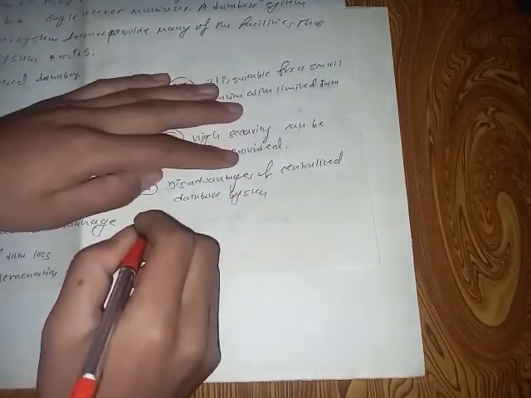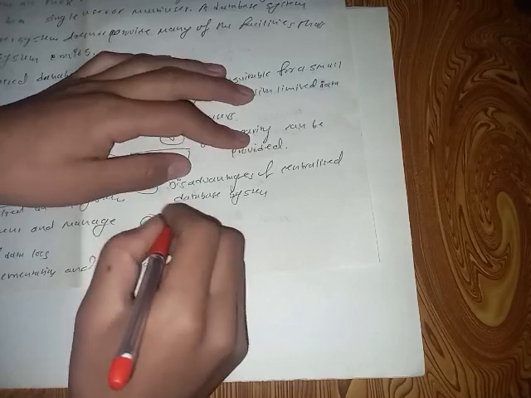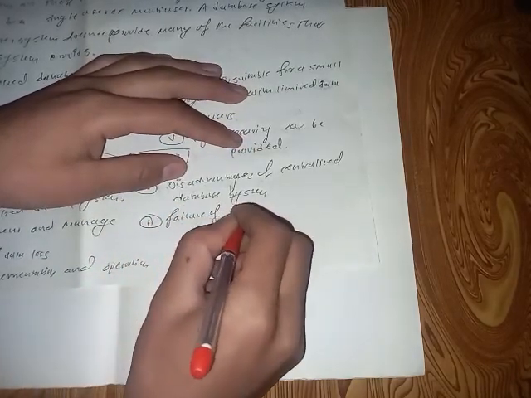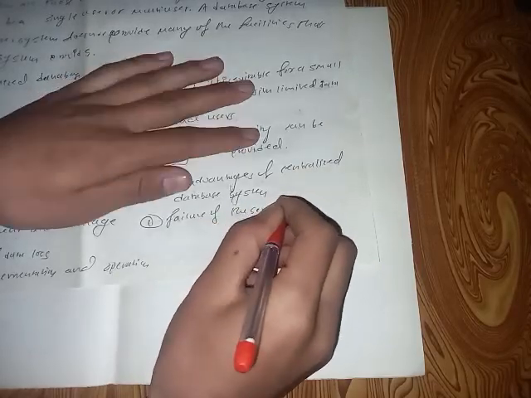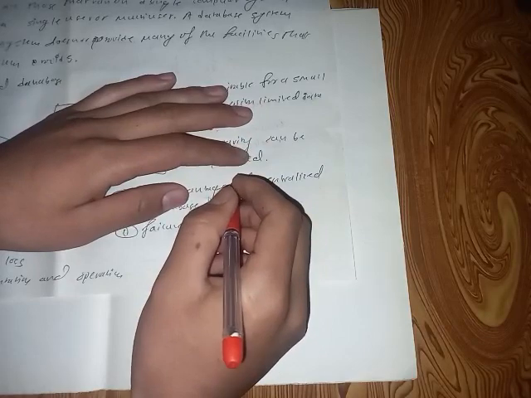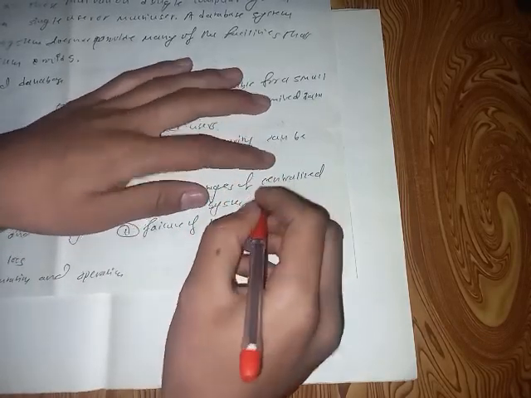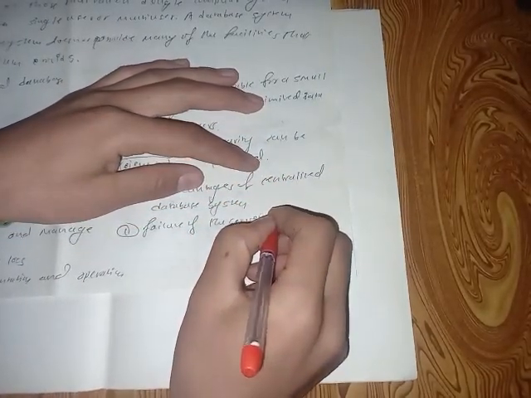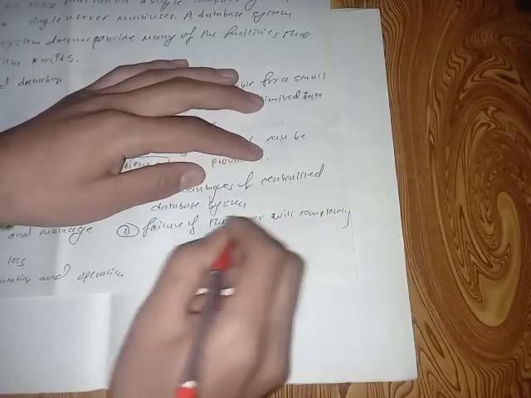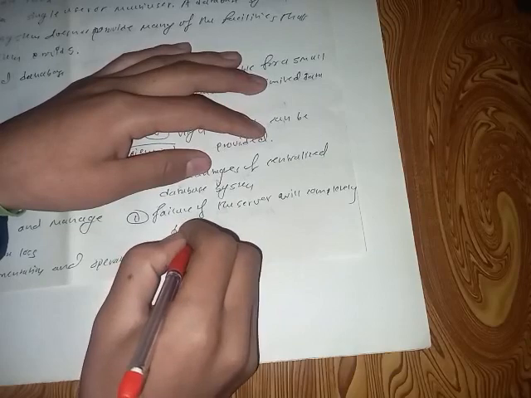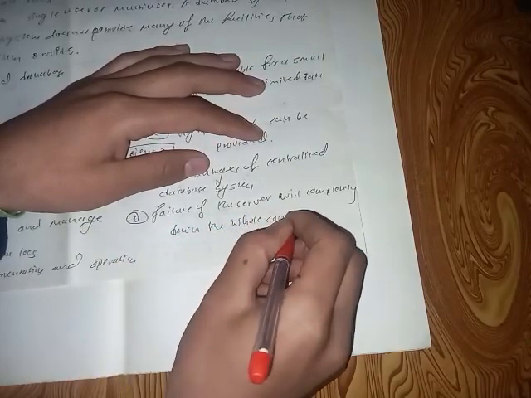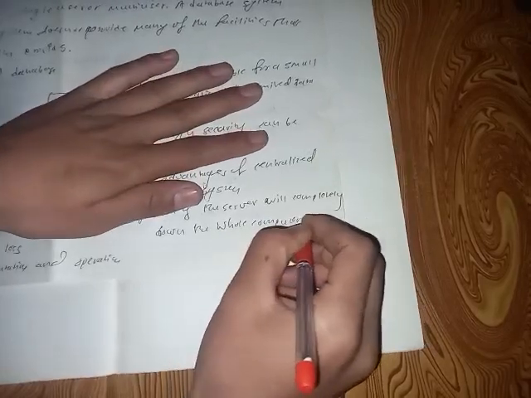At first of all, point number 1, failure of the server will completely down the whole computer system.